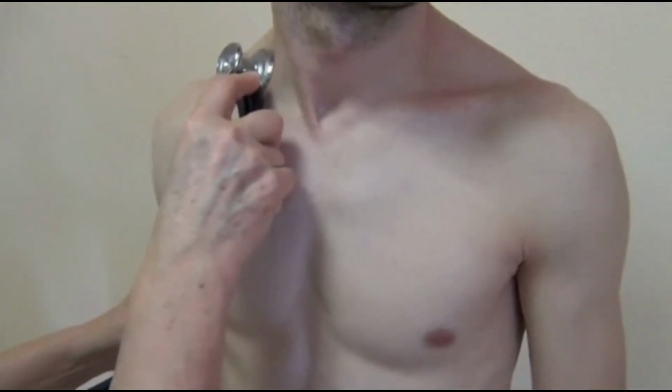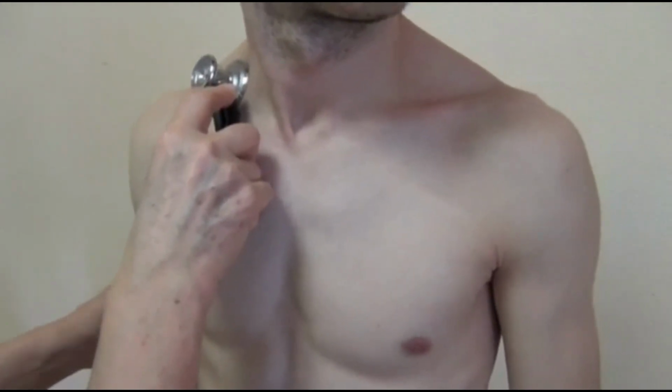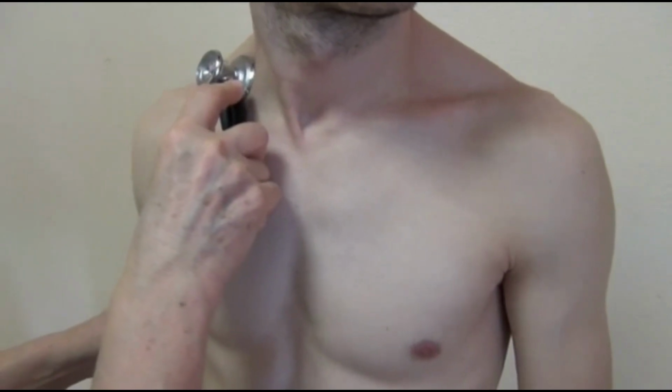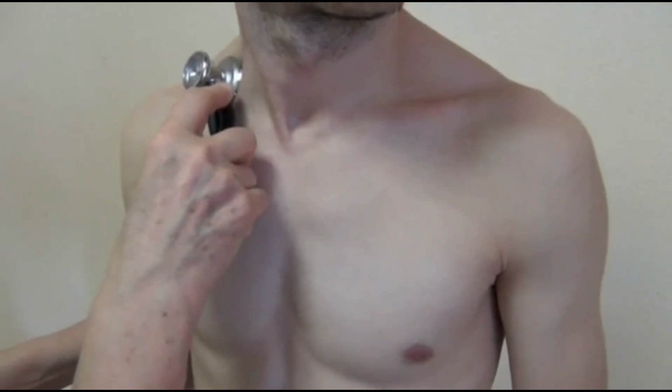Rales and crepitations may disappear or change depending on coughing and deep breathing, in spite of pleural friction rub that usually does not change depending on breathing or coughing.